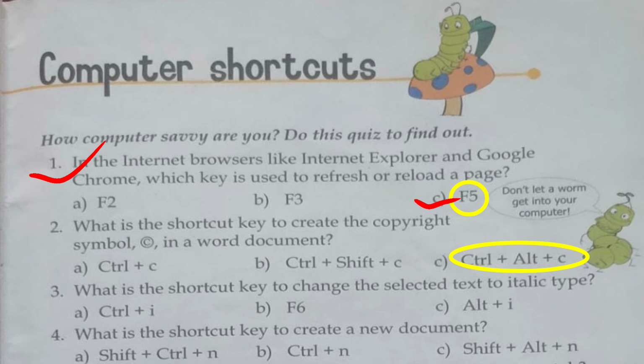All right. Question number 3. What is the shortcut key to change the selected text to italic type? For example, if you want to change your text into italic, what will you do? You just press Control plus I, then your font will change into italic.